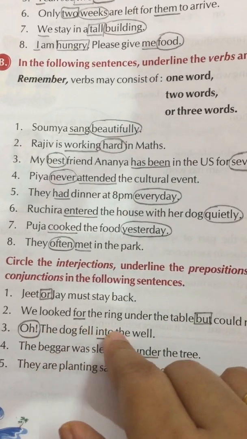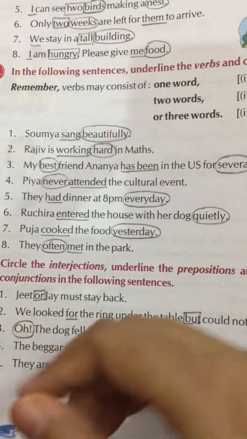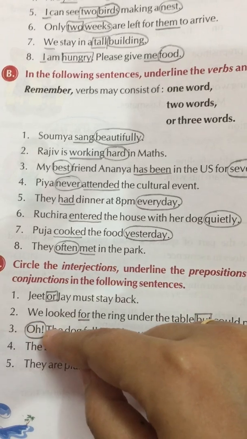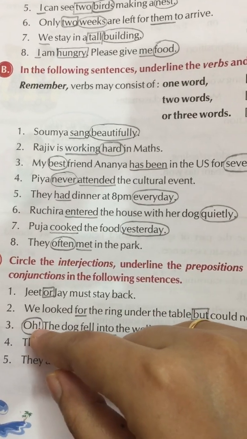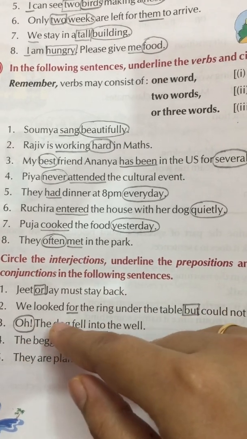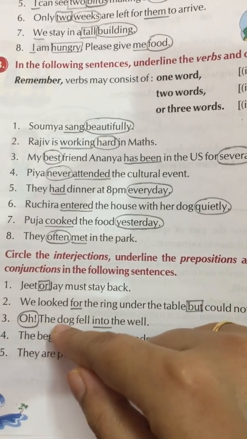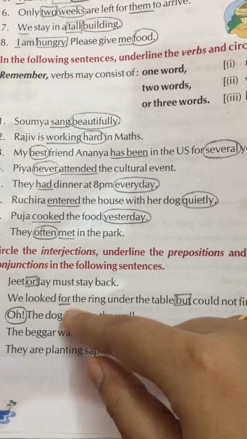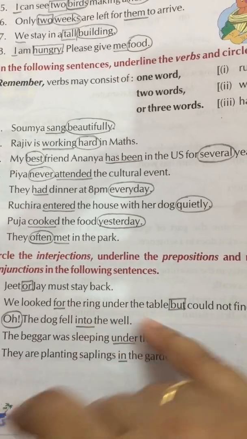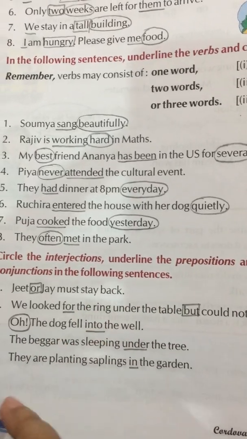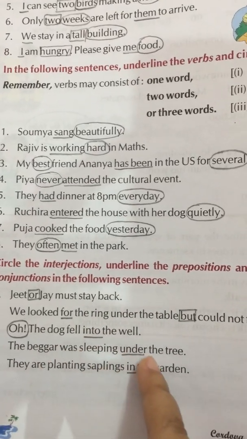Oh, the dog fell into the well. Now this oh is a kind of expression. Oh, I told you. So this oh is an interjection, so we have circled it. Into is a preposition, it is giving the position. So we have underlined it. The beggar was sleeping under the tree.